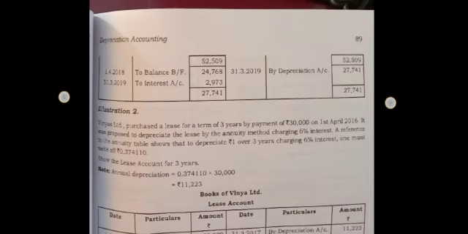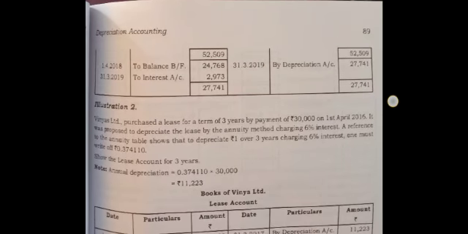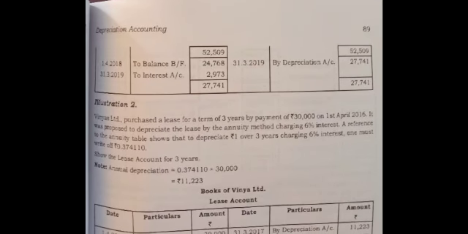Out of 52,509, deduct the depreciation and you get 27,688 (sic), which is carried forward to the next year on 1/4/2018, that is to balance brought down 24,768. For that the interest is 2,973. How do you get that interest? 24,768 multiplied by 12 by 100 gives 2,973. For that year the depreciation, by depreciation account, is 27,741.